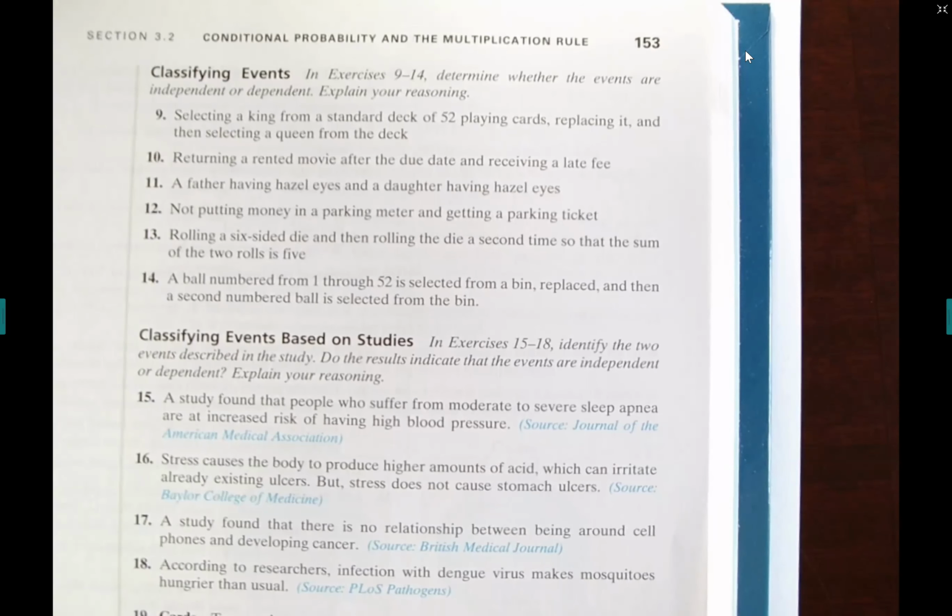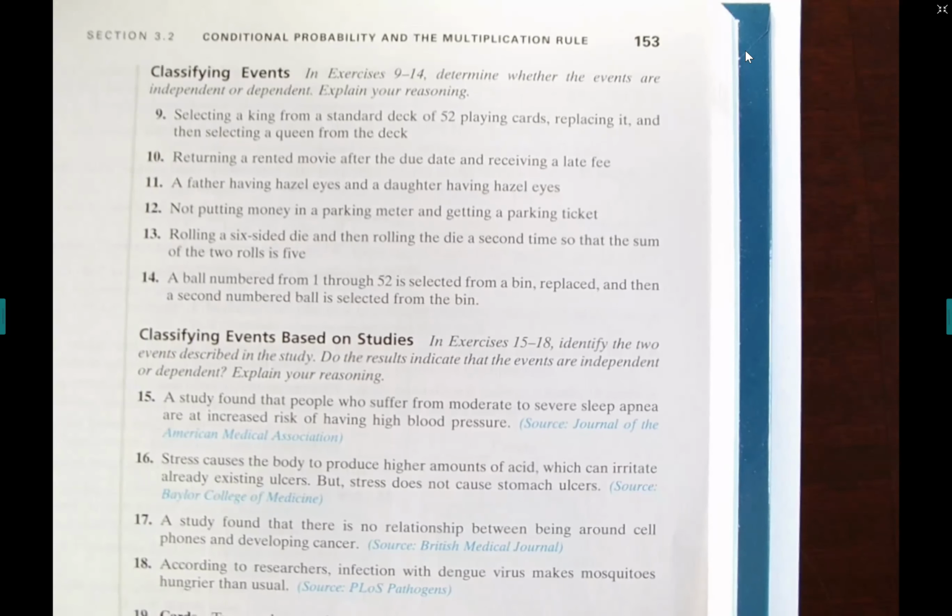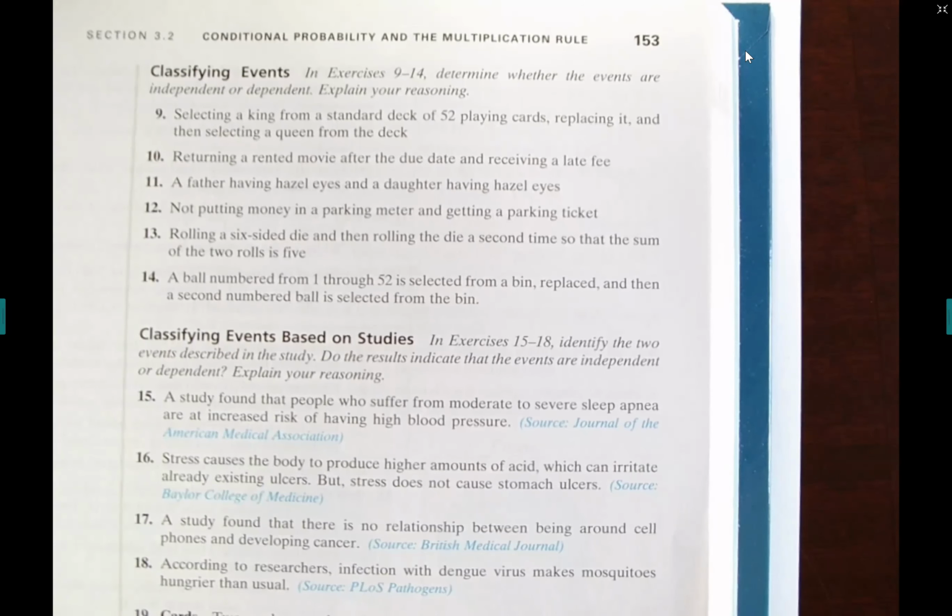What about 13? Rolling a 6-sided die and then rolling the die a second time so that the sum of the 2 rolls is 5. So you want a sum of 5 on the 2 dice. What do you think? Dependent, definitely. Because if it is 2 on the first die, you need 3 on the second one. So you see, you need a 3 plus 2 to make it 5. If it is 1 on the first die, it's going to be 4 on the second one. If you have a 6 on the first die, you will never get a sum of 5. So they depend on each other.